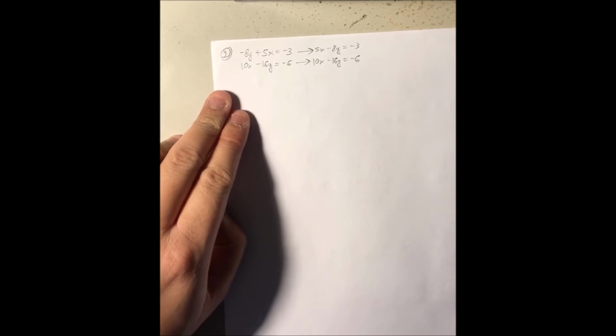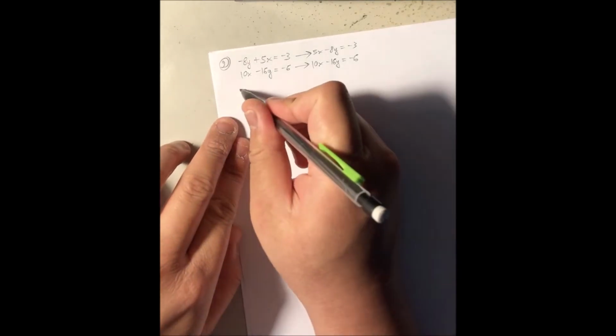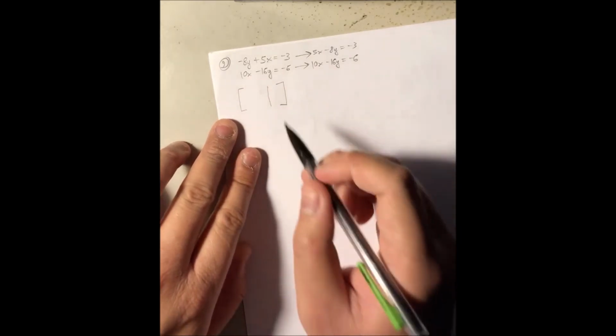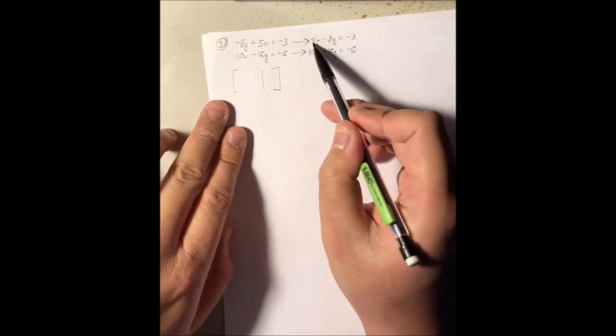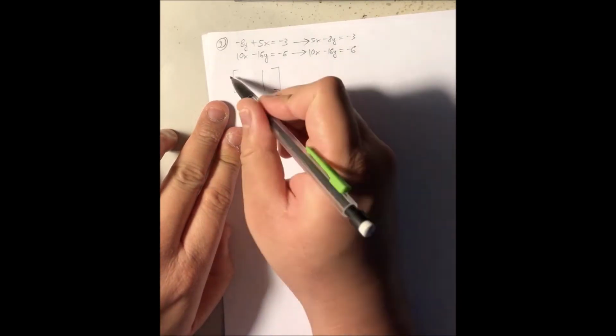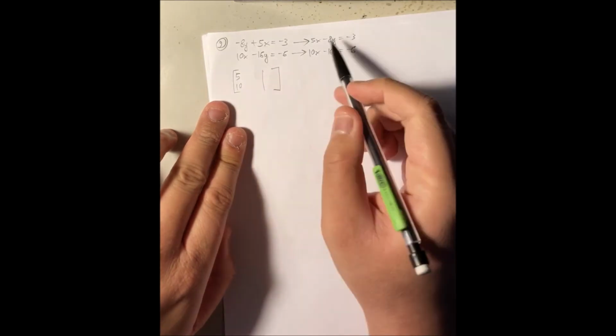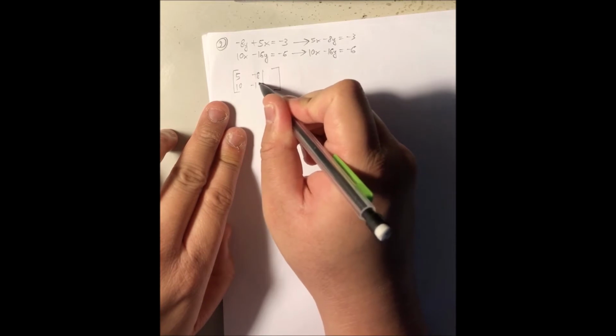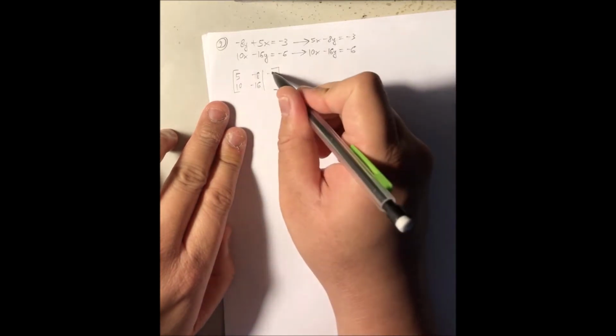With these two equations in standard form, I can go ahead and set up my augmented matrix, whose dimension is 2 rows by 3 columns. So respectively, 5 and 10, -8 and -16, -3 and -6.